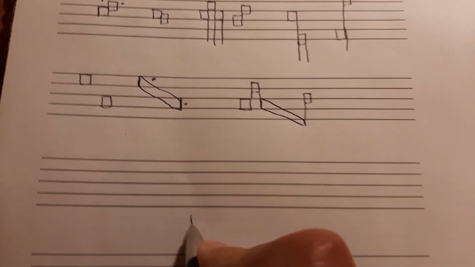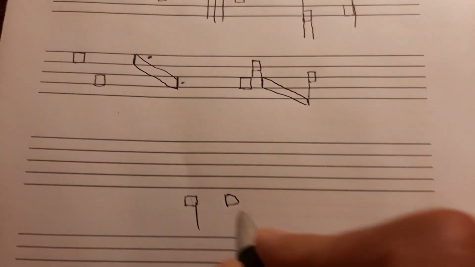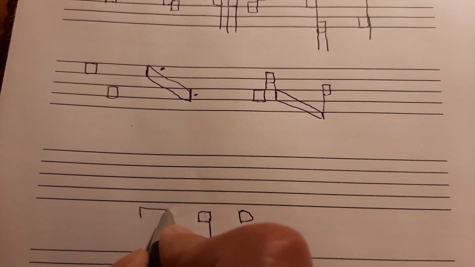The middle note can be brevis, or longa, brevis, or maxima.